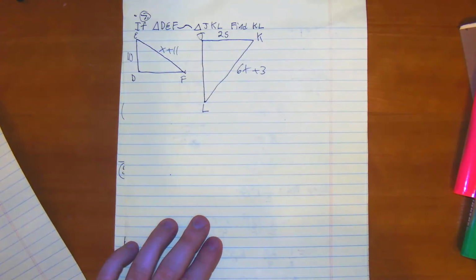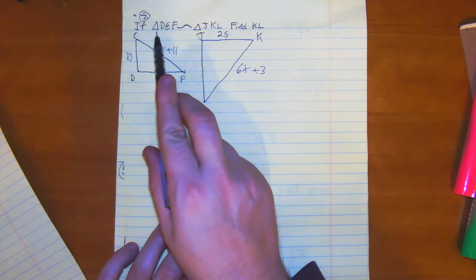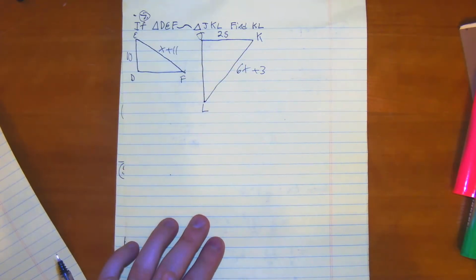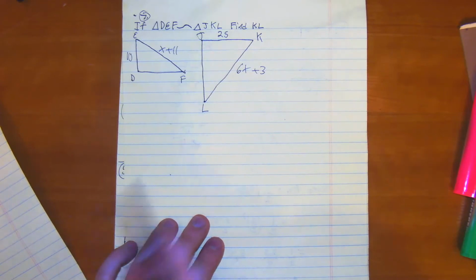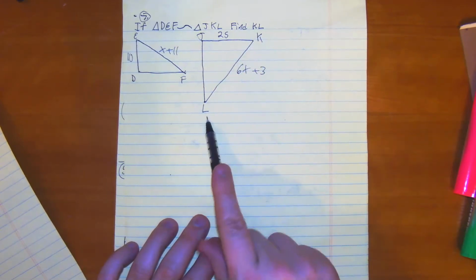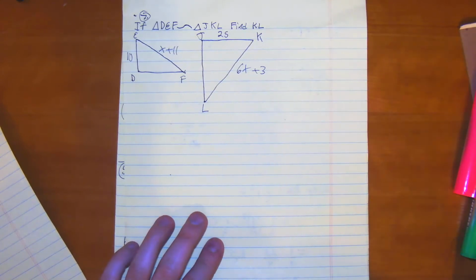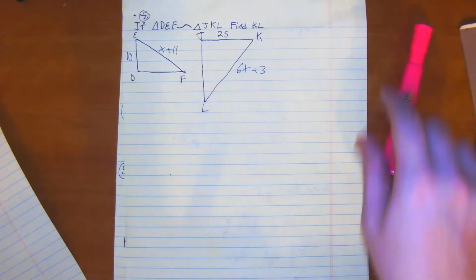Alright, we're looking at number 7. If triangle DEF is similar to triangle JKL, we want to find the value of KL. So after we find the value of X, we're going to be able to find what the length of KL is. Alrighty then. So first, I'm going to compare the lengths of the triangles.